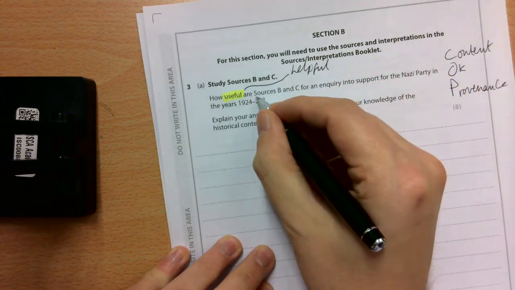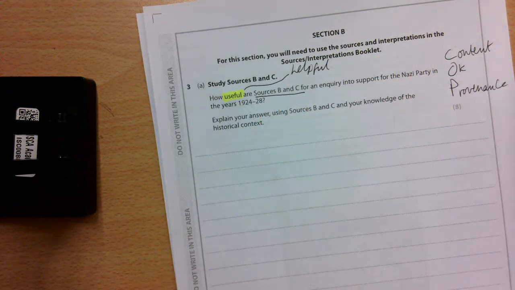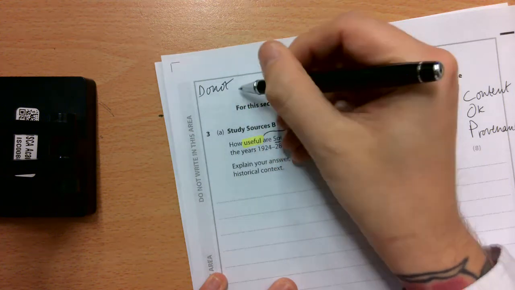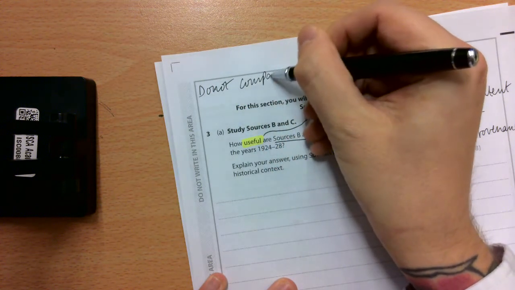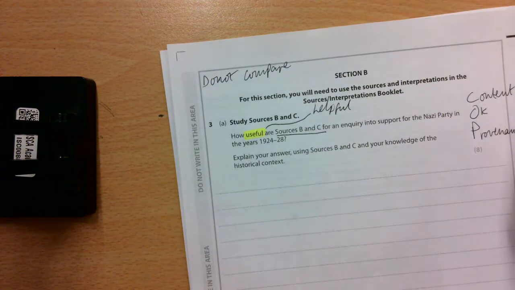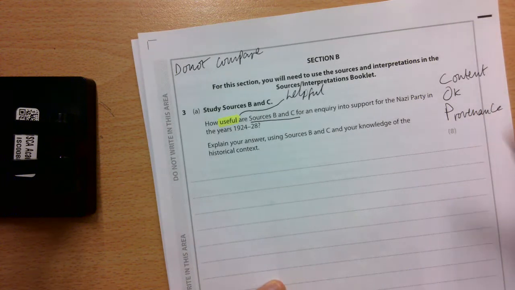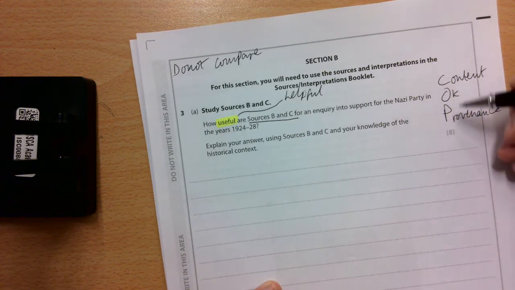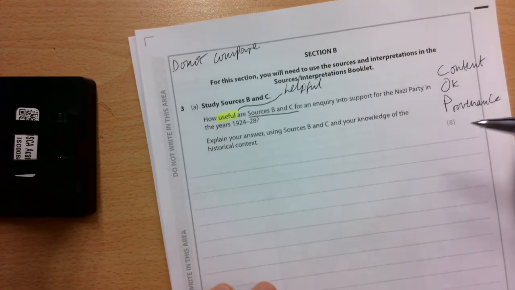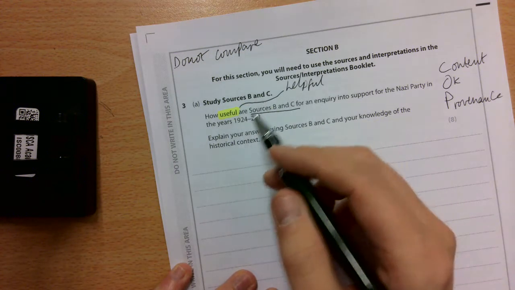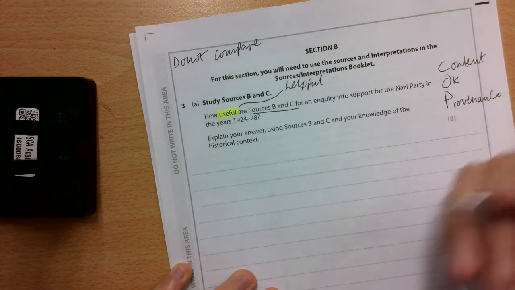Now we need to look at sources B and C. So it's really important that we talk about both of them. We're not comparing them. That's the really important thing with this question. Do not compare. So we're not trying to say source A is more useful than source B or source B is less useful than source A, anything like that. You're taking each source in turn and using COP on each source. You do not need to compare them, and if you do, you will not get marks for it. So we're looking at helpfulness, at usefulness. Basically, why should or shouldn't we trust the sources, and what can they tell us?